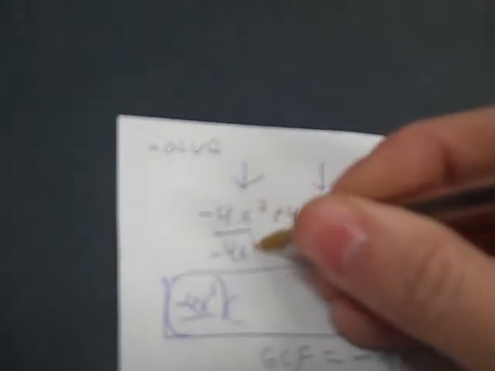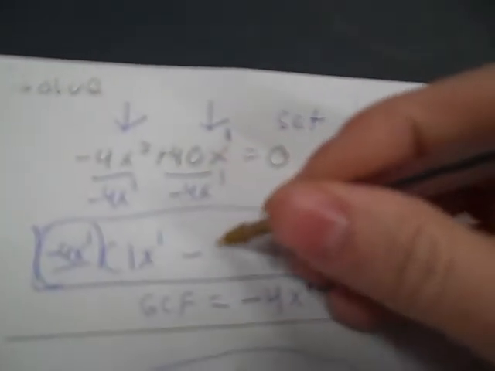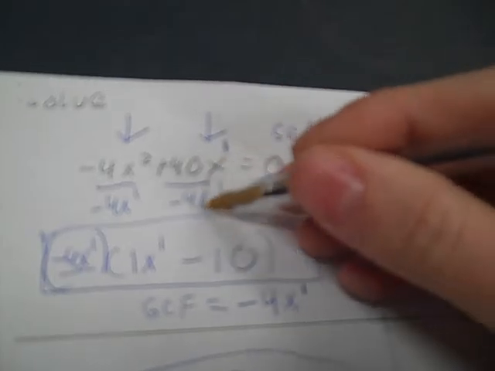Okay, so I drag out negative 4x to the first, and then negative 4x to the first, negative 4x to the first. Now, negative 4 divided by negative 4 is 1. Now, you got to take 2 minus 1. Don't leave it x to the second, because you got to take 2 minus 1, and that's x to the first. Okay? Then I take positive 40 divided by negative 4, and that's negative 10. So I'm going to put minus 10. And I can forget about the x's because they're to the same power. Okay? Now, dots.